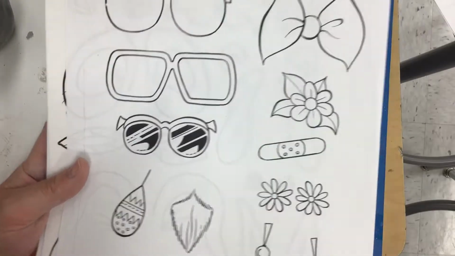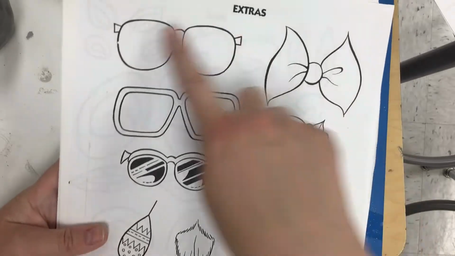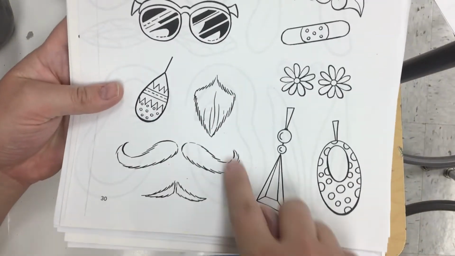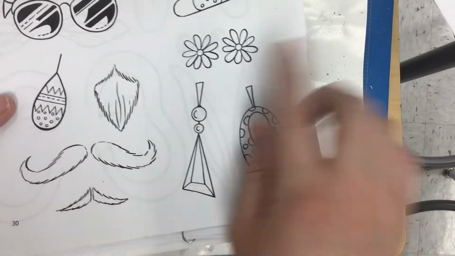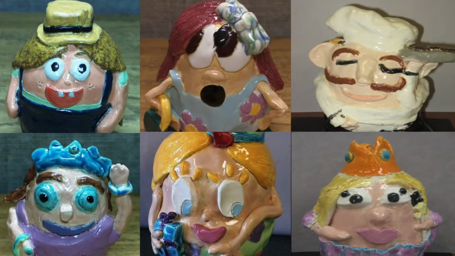And then think about what kind of extras they might need. Do they need to be wearing glasses? Do they have a mustache? Are you going to put a hair bow in their hair? Are you going to give them any jewelry? So now we're going to take a look at some previous students' designs.